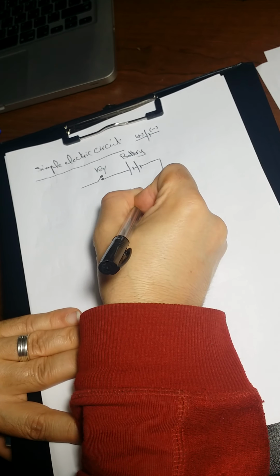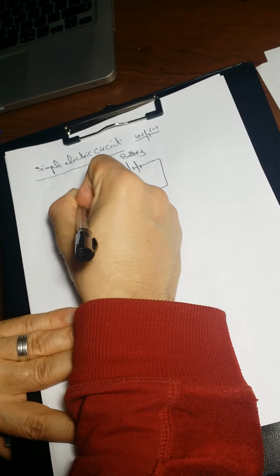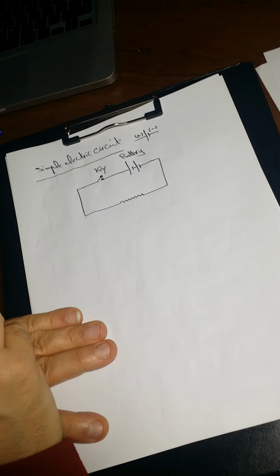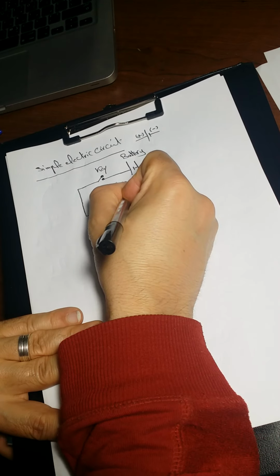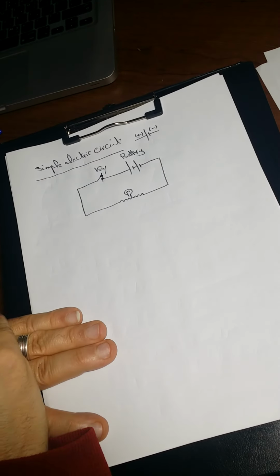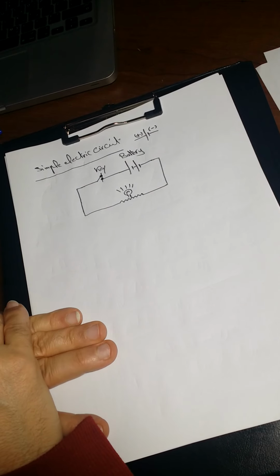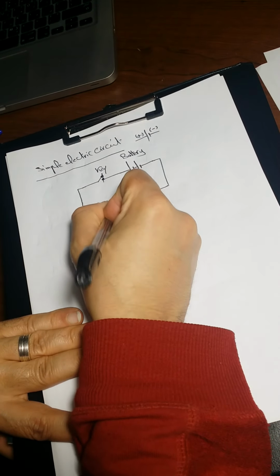This is a resistance, or it could be a light bulb. Light bulb, it's like this one. When we close the circuit like that, the bulb will illuminate. What if I wanted to measure the potential difference between point A and point B?